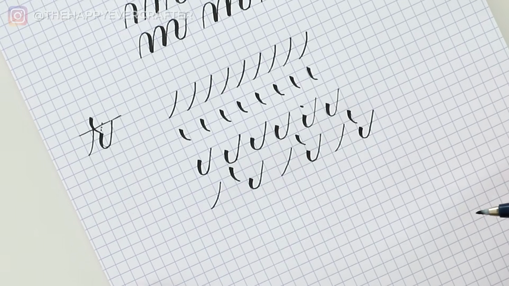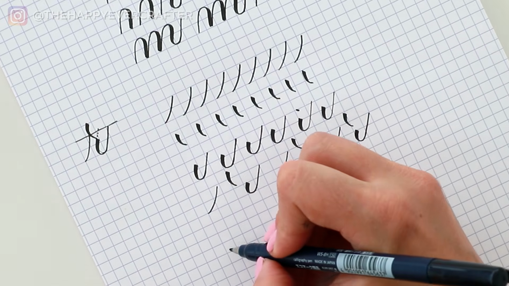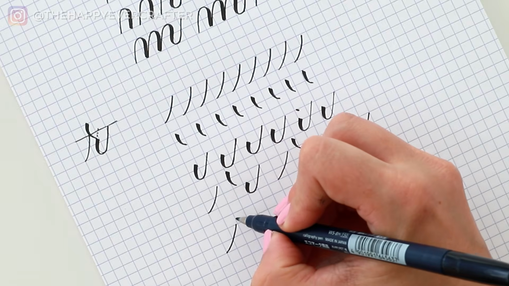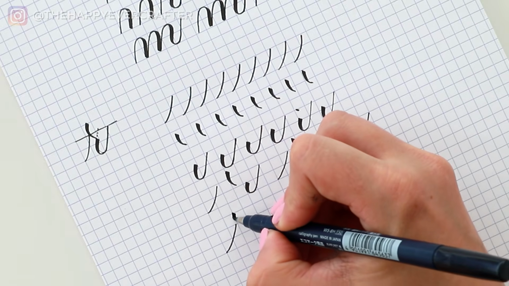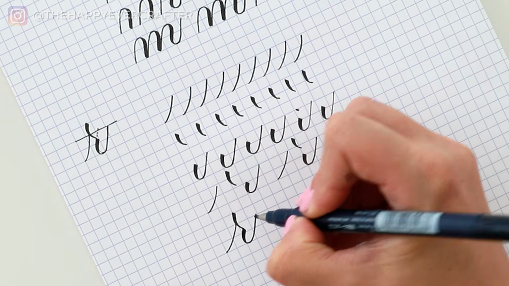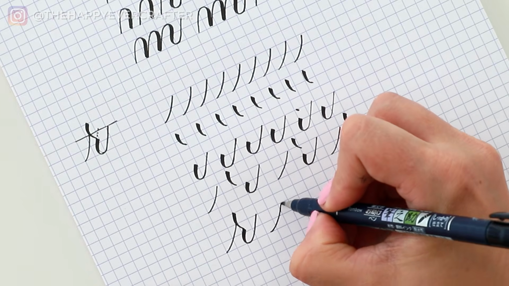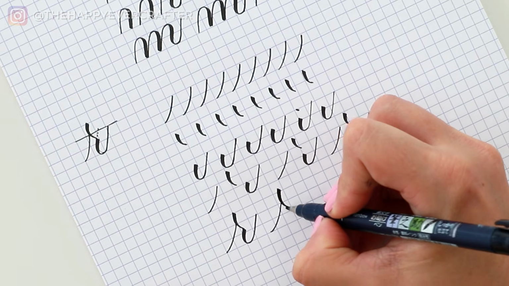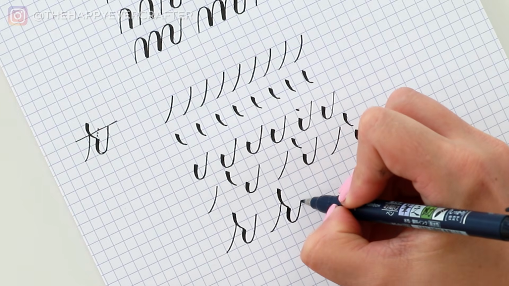Okay. And then when we put them all together, upstroke, coming up above the waistline, and then a shortened underturn. Upstroke, above the waistline, shortened underturn.